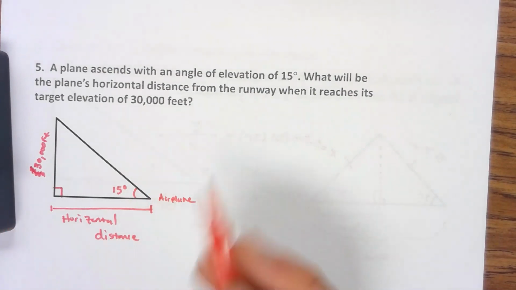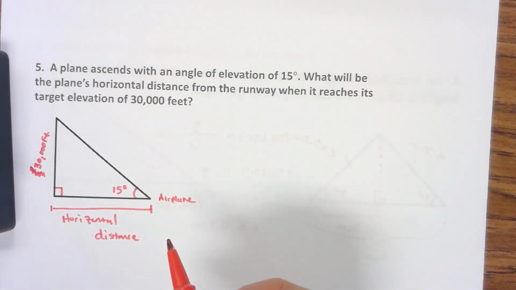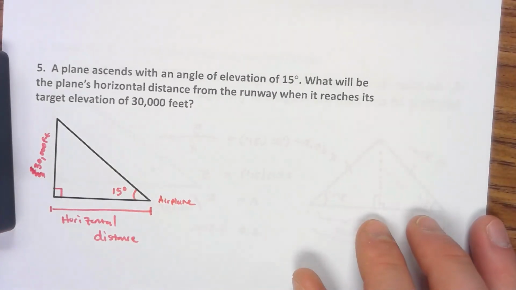You will never use the reciprocal functions. You can, it just makes it a heck of a lot messier. And to plug things in on the calculator, remember there's not really a reciprocal function button. So when we're trying to find angles and side lengths, think of the original trig functions.